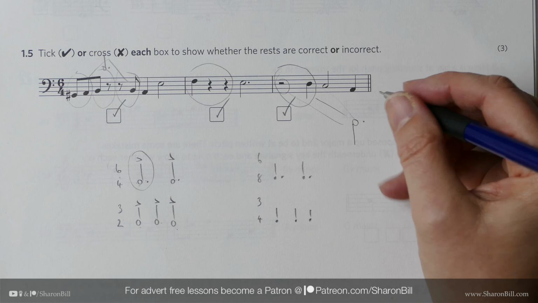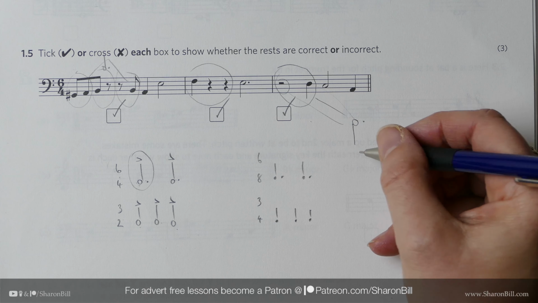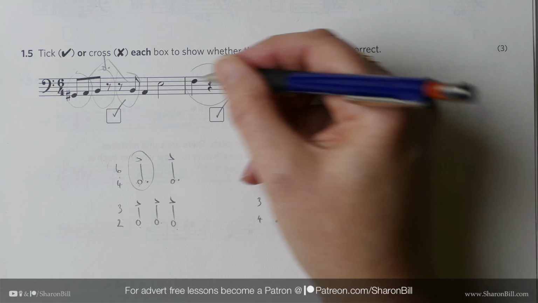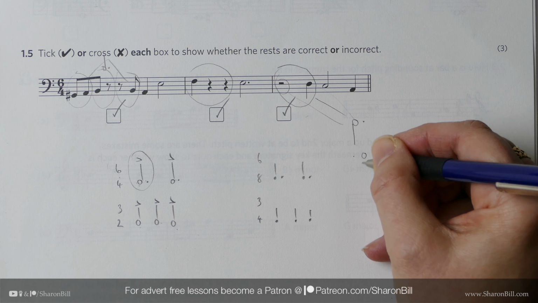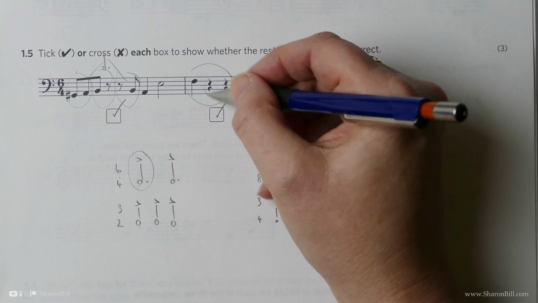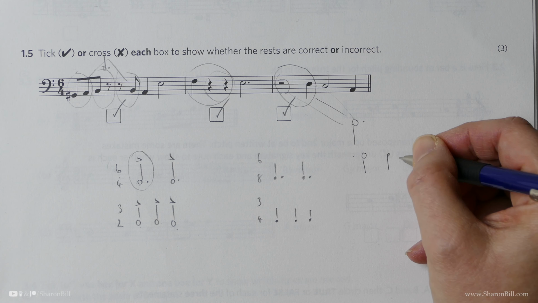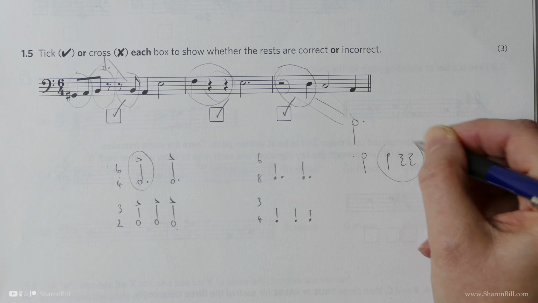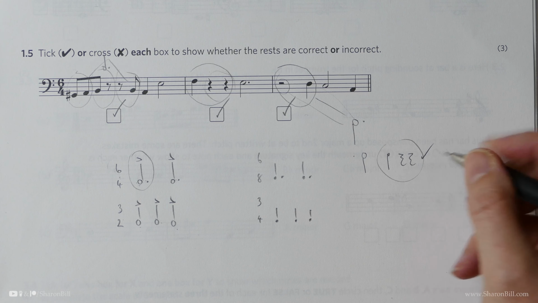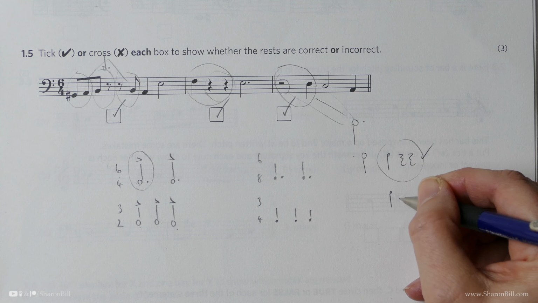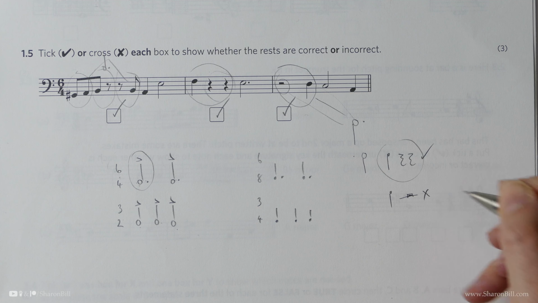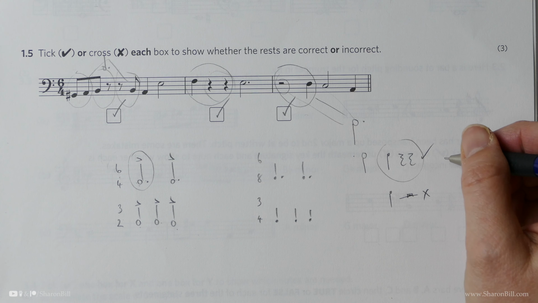And we don't have it the other way round, so you wouldn't have kind of the dot and then the minim, if that makes sense. And so you don't have the minim afterwards. It has to be individually. Not, that's correct, not that, that's incorrect.